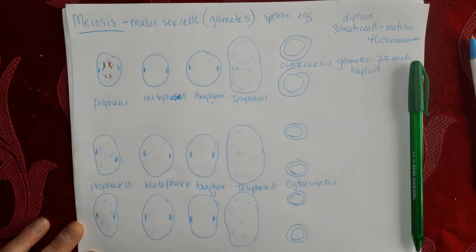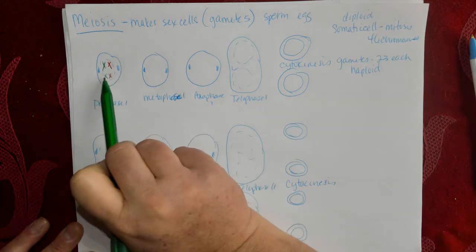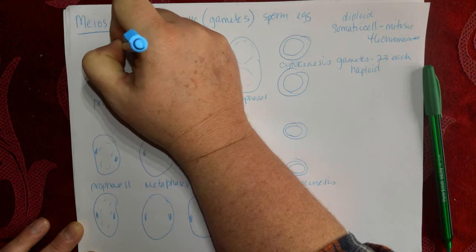Alright, so there's this unique process that creates even more genetic diversity. It's called crossing over. So what happens when these 2 chromosomes, these homologous chromosomes, let's label those first. These right here are homologous chromosomes.